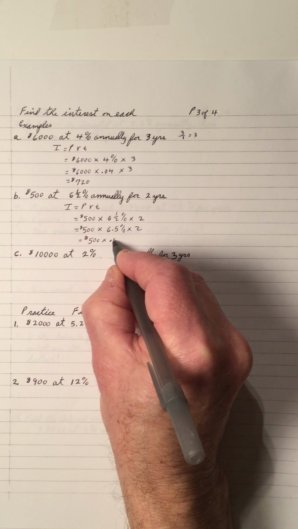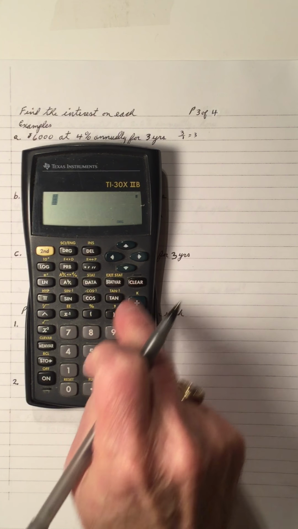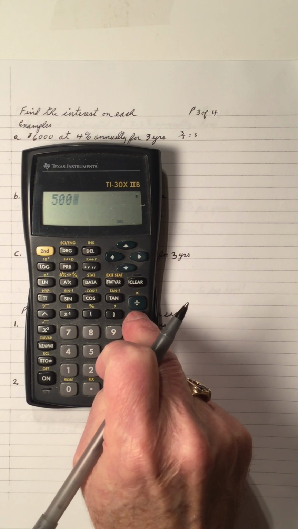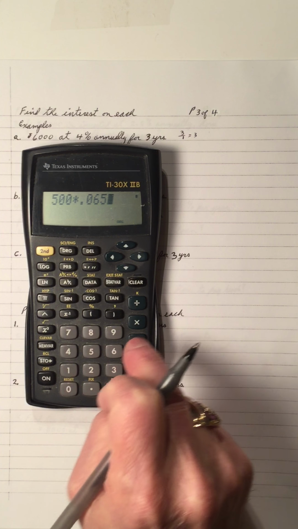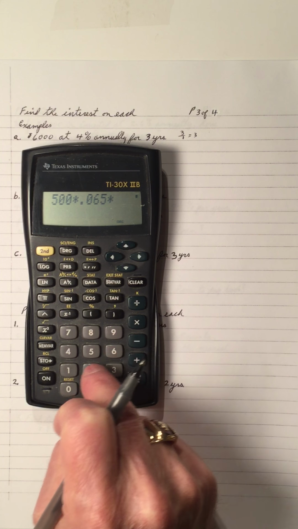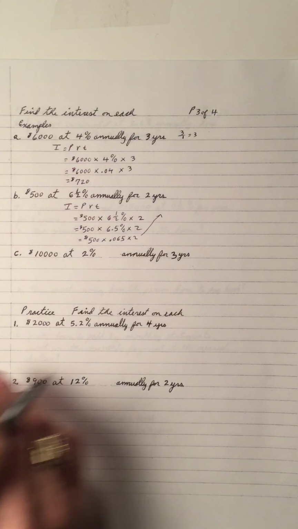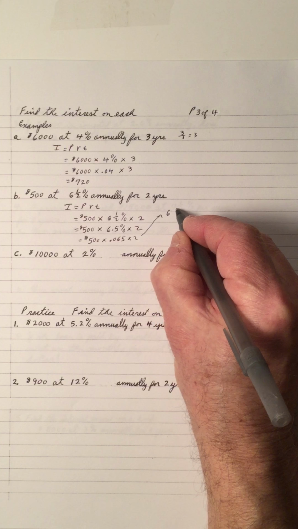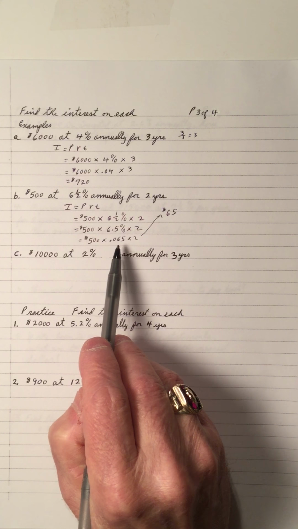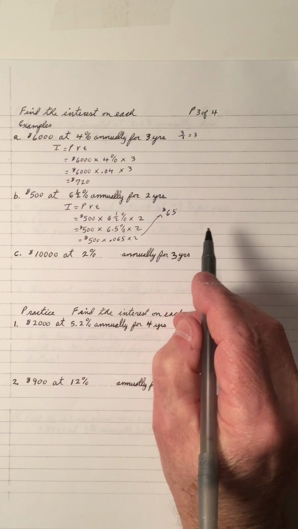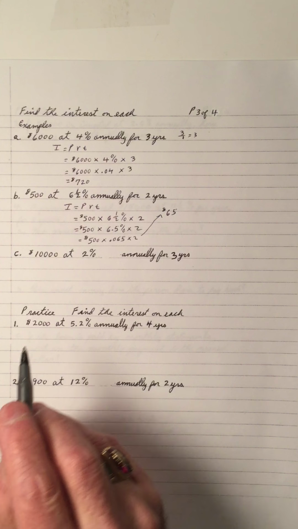Now I multiply: 500 times decimal 0.065 times 2, and I get $65. So that's the interest. Again, 500 times 0.065 times 2, $65 interest you made, depositing $500 for that.